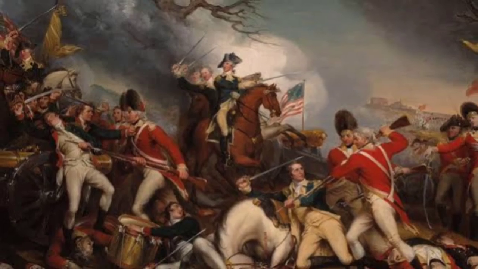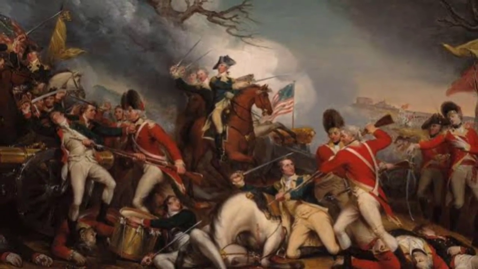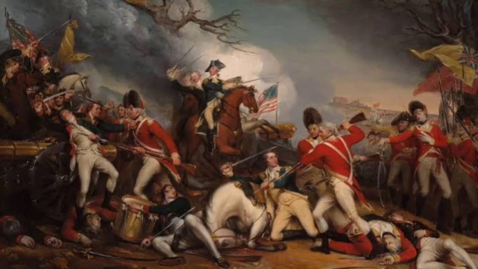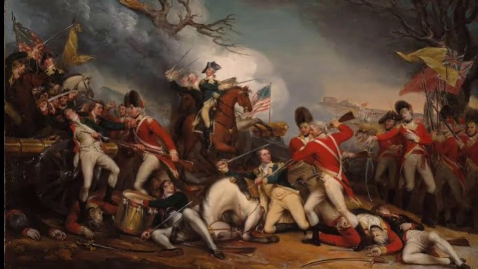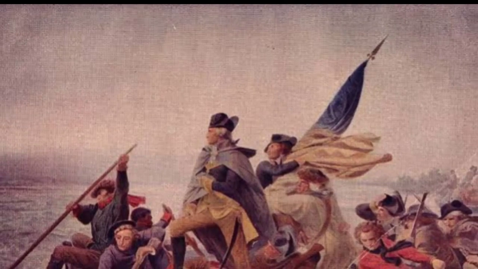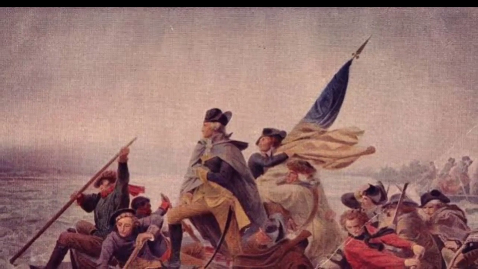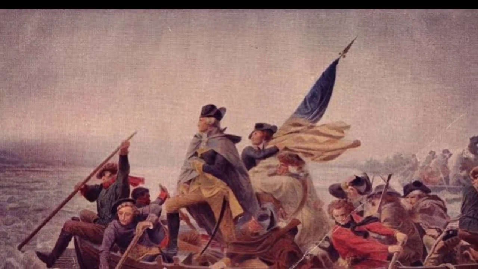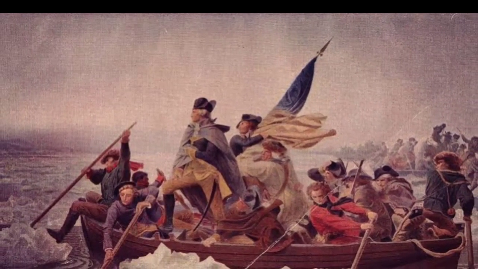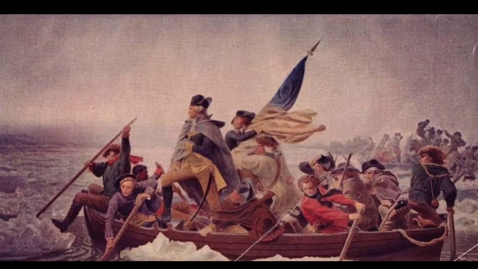These internal divisions reflected broader debates within the Cherokee Nation about the best path forward in the face of relentless colonial expansion. Despite their efforts to protect their lands and sovereignty, the Cherokee were compelled to cede vast territories through treaties such as the Treaty of Long Island in 1777 and subsequent agreements.